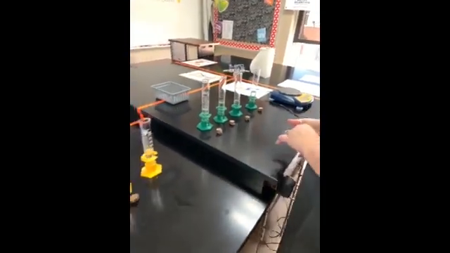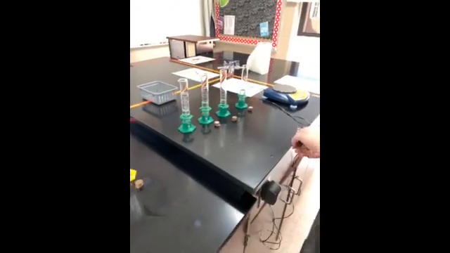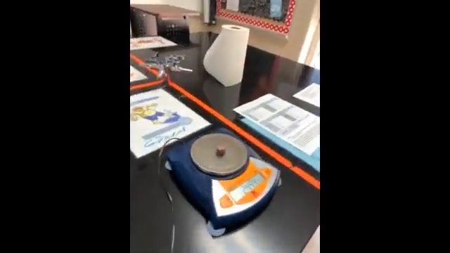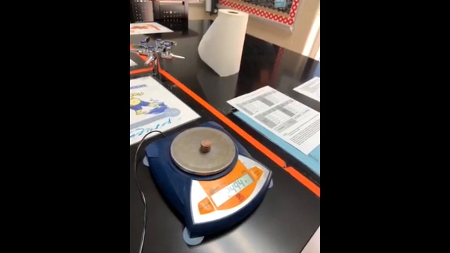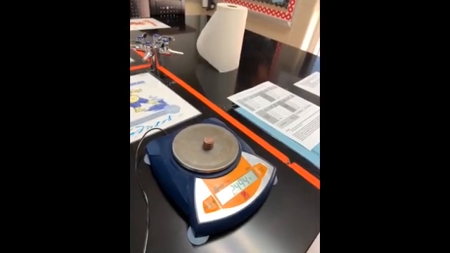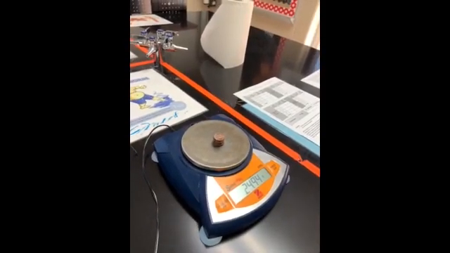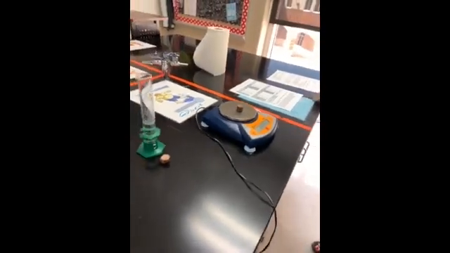Now let's go ahead and get our post-82 penny masses. Trial 1 for post-82. There we go for trial 1, post-82. Again, this is a stack of 10 pennies. Go ahead and write that down.